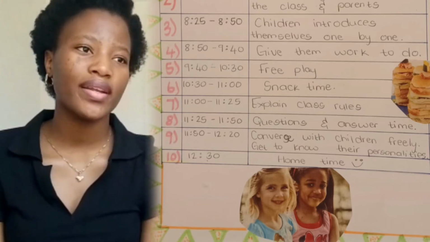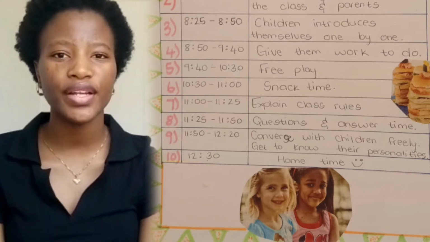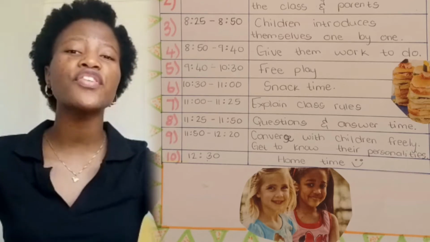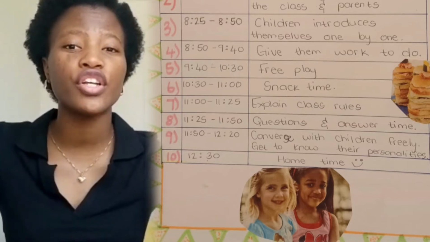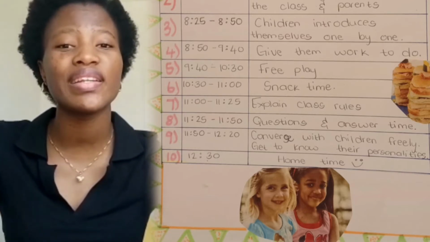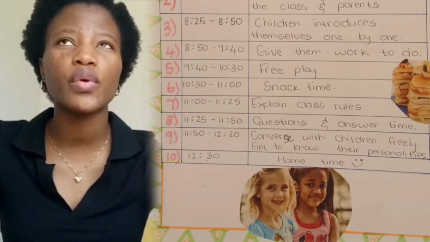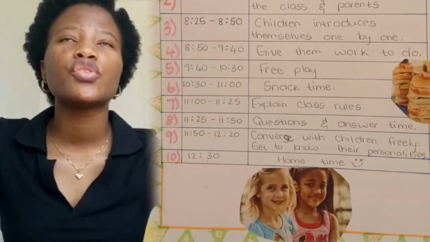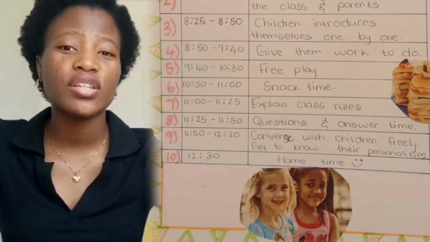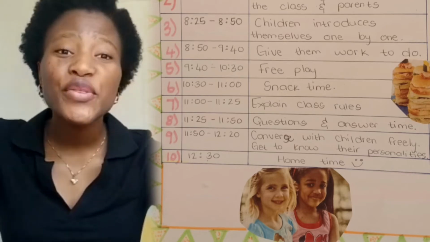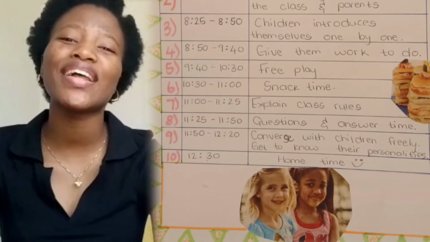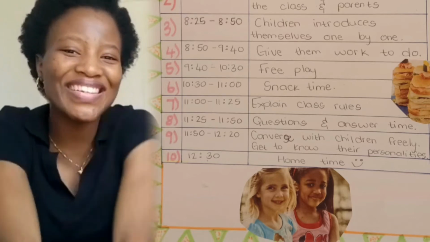The ninth one, converse with the children freely. This is a wonderful opportunity for both parties, the teacher and the learners, to get to know one another, to get to know each other's personalities. And this is a nice way for the teacher to bond with the children so that she or he can just ease their nerves. The 10th one, home time. Everybody loves home time. This is where the children are dismissed.